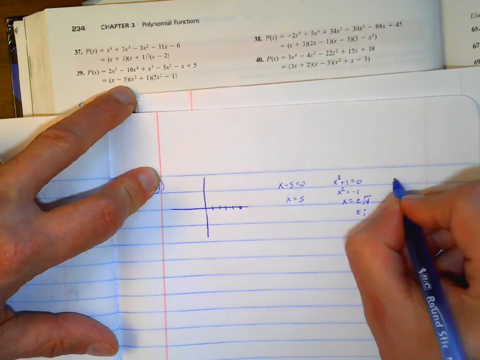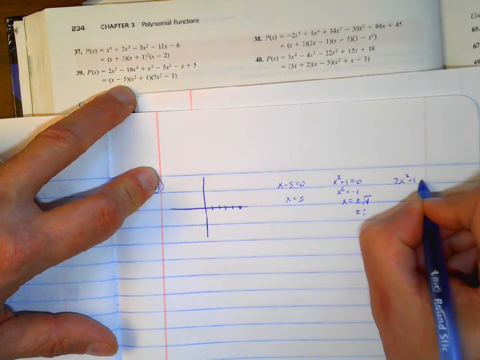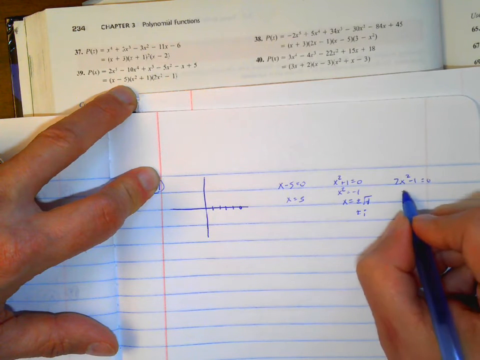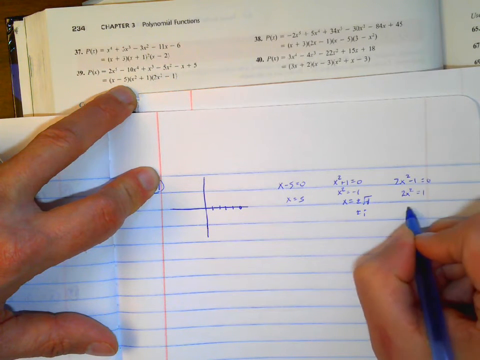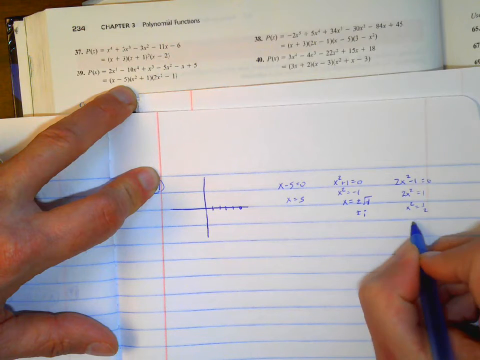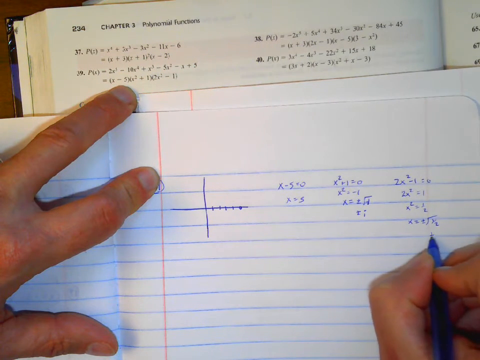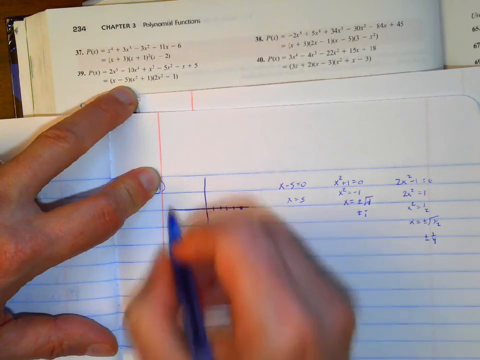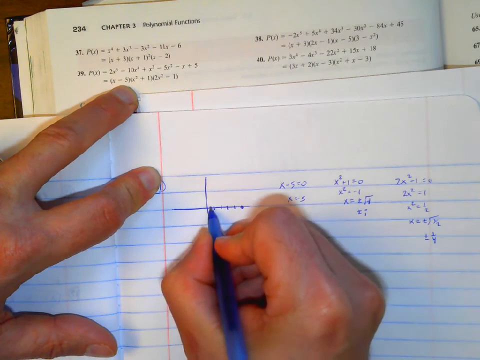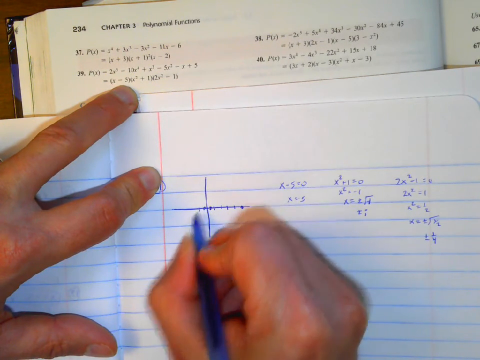That's interesting, isn't it? 2x squared minus 1 equals 0. You get 2x squared is equal to 1. x squared equals 1/2. And therefore x equals plus or minus the square root of 1/2. Square root of 1/2 is 1/4. So we know it's going to intercept at 1/4 and at negative 1/4.